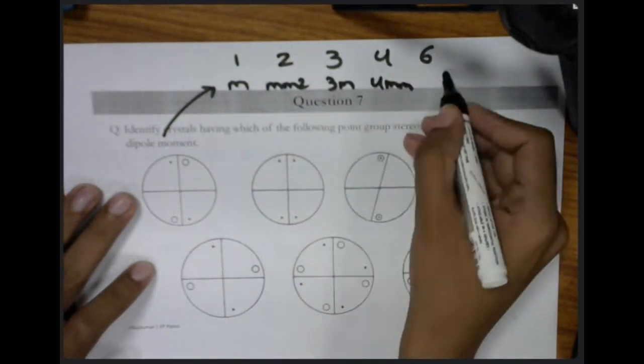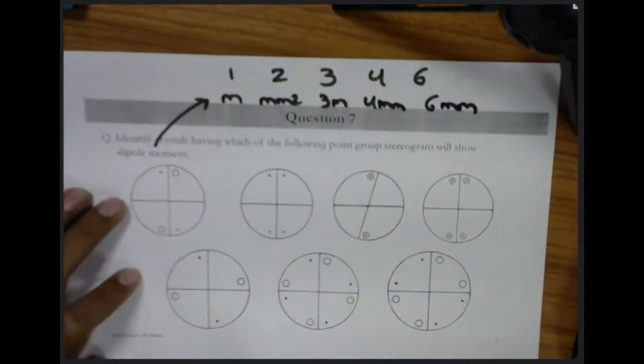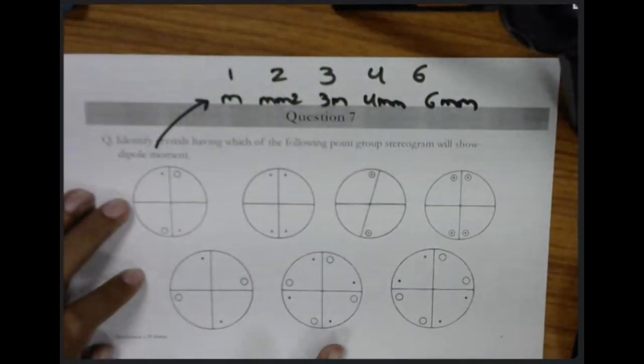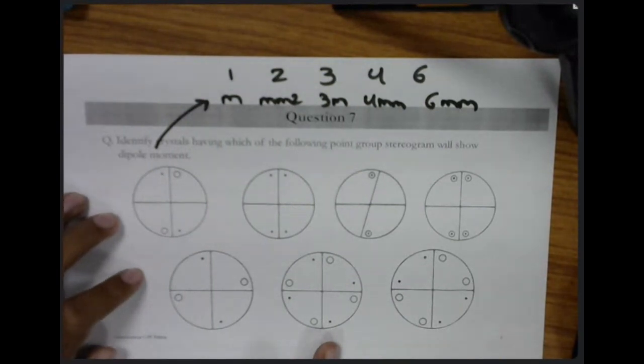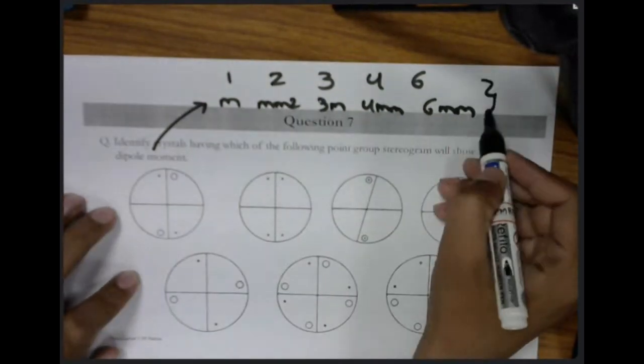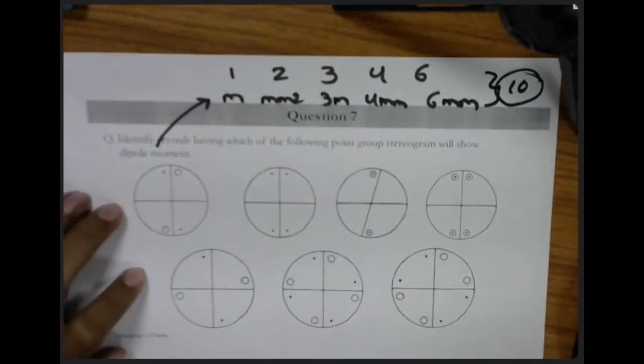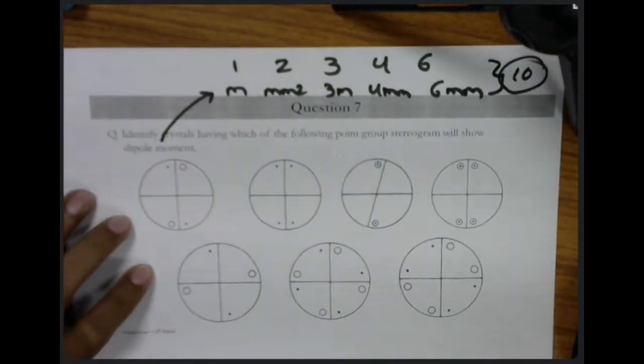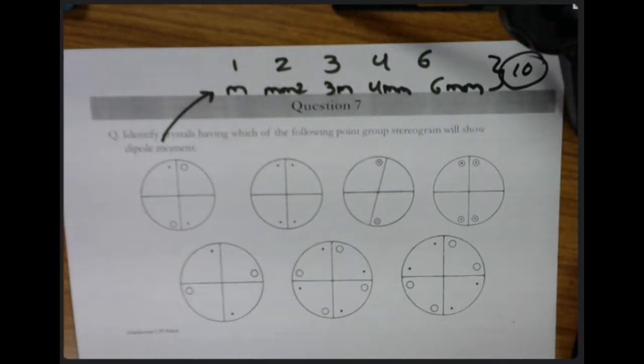4m and 6m. So we are removing all vertical mirrors, and with that we of course got that these are the point groups which will show the dipole moment. In other point groups, the dipole moment will be cancelled out and effectively we will get zero. Only these particular point groups have the invariant axis, rotation axis. And along that particular rotation axis, we will get the dipole moment effectively. There won't be zero.